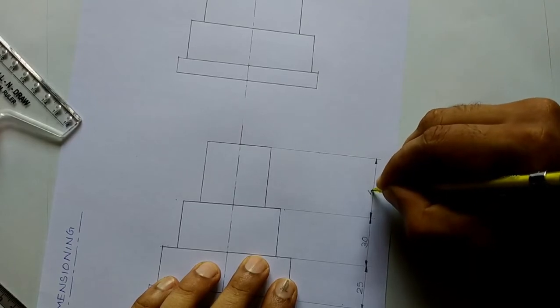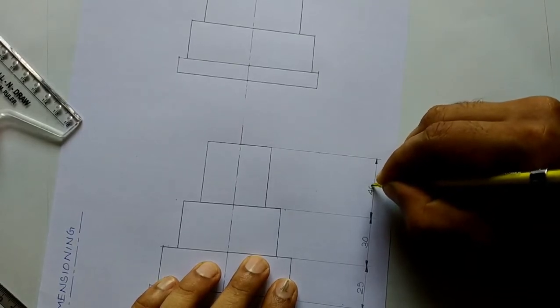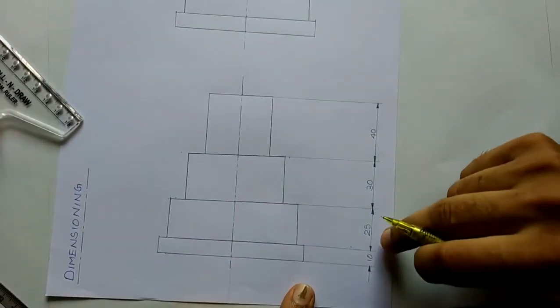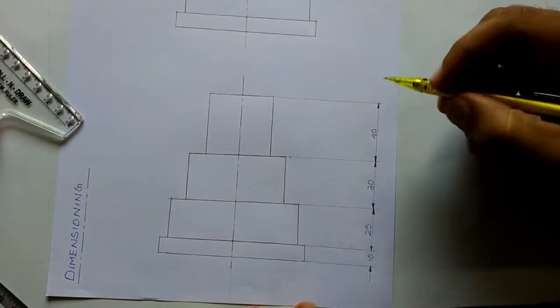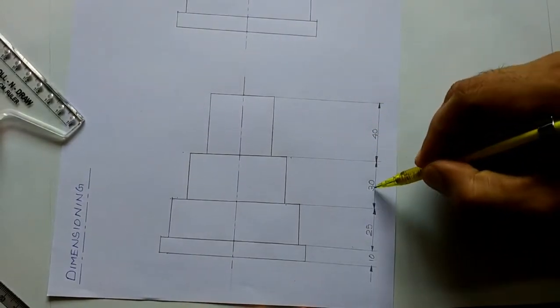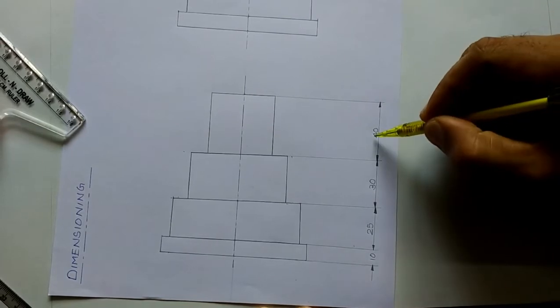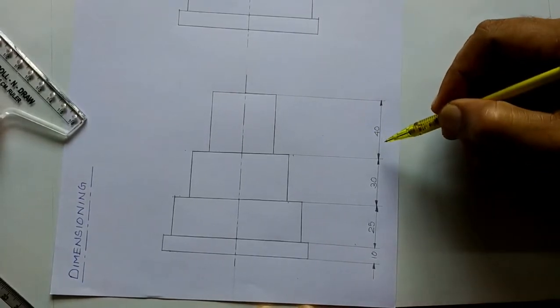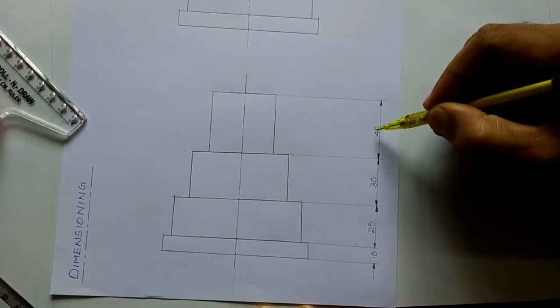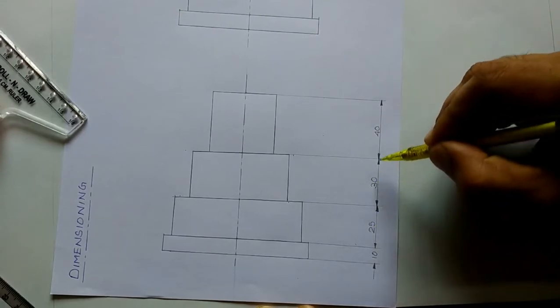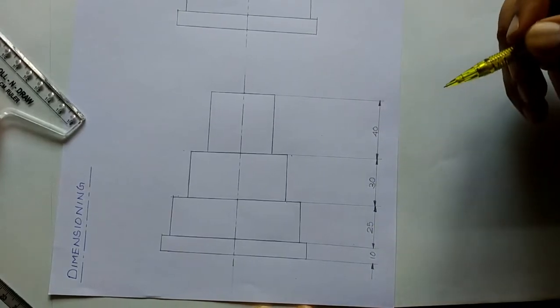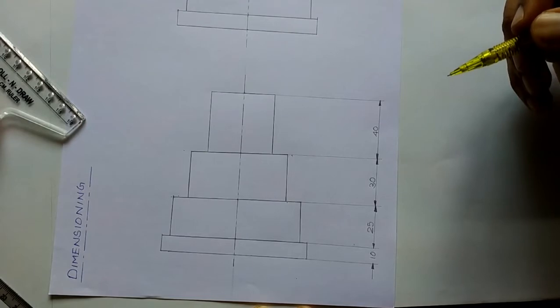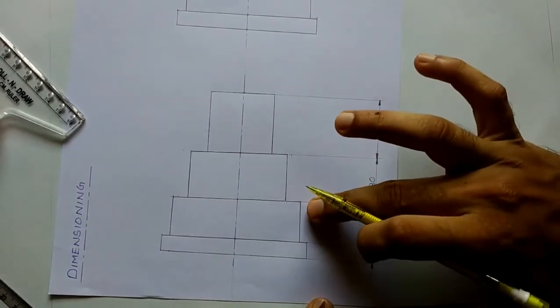So this is 40. So 10, 25, 30 and 40. When you are writing these types of numerals, the height can be approximately 3 to 5 mm. The height of this one and this one may be approximately 3 to 5 mm. So I have dimensioned this diagram.